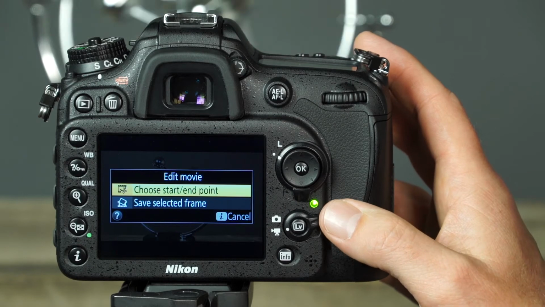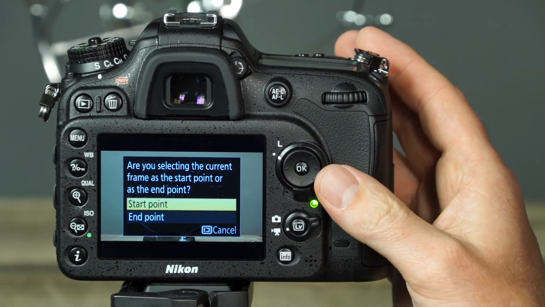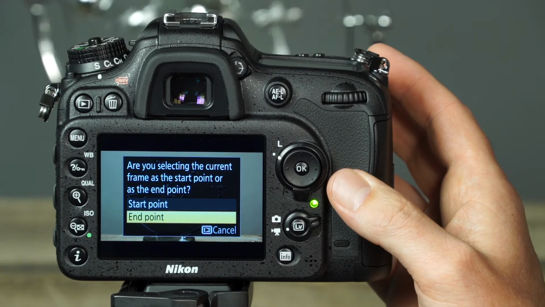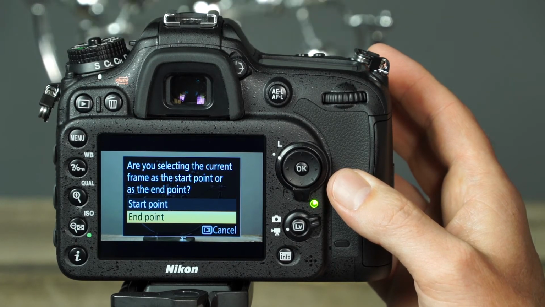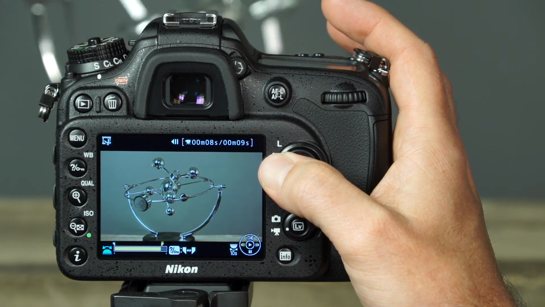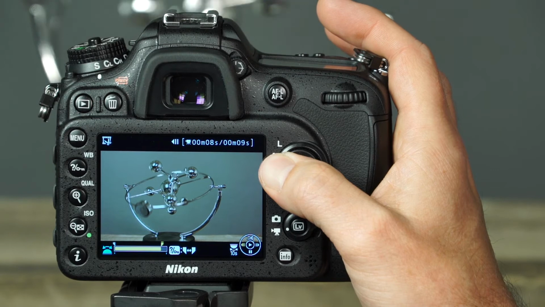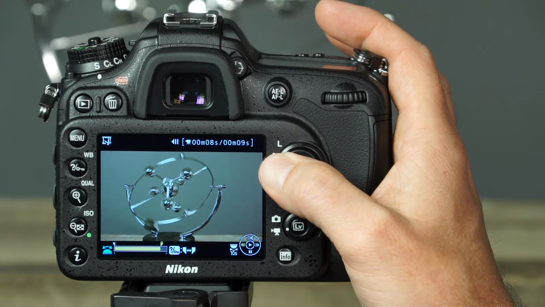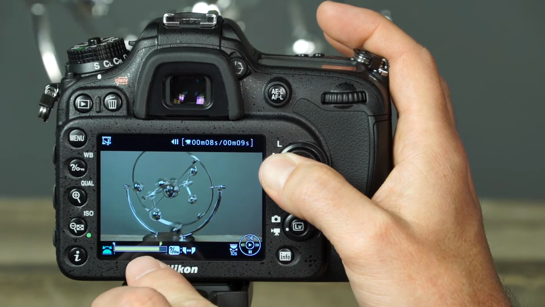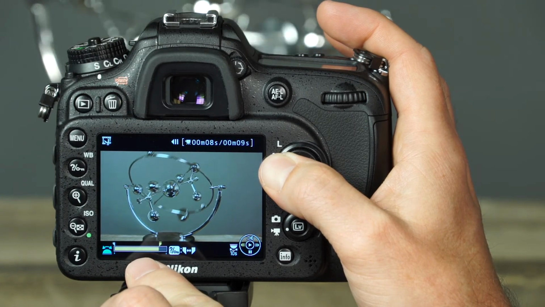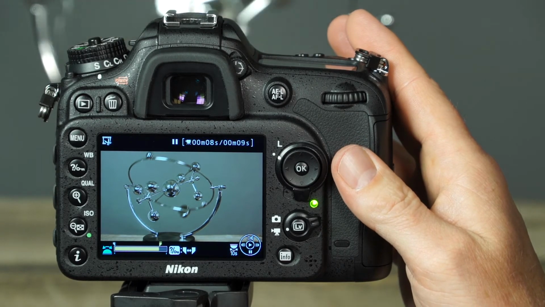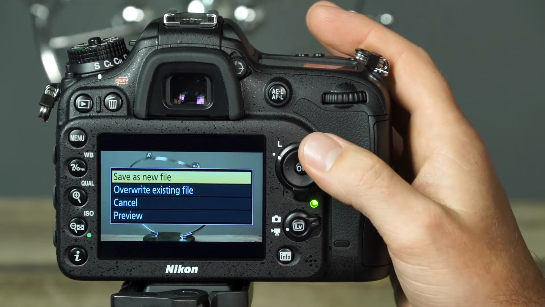When the dialog pops up, select Choose Start/End Point and use the multi-selector to choose whether you'd like the point where the movie is paused to be the new start point or the end point. You can use the sides of the multi-selector or the main command dial to fine-tune the start or end point of the movie. The portion of the movie shown in yellow on the bar at the bottom of the screen is what you'll keep. The last thing that you'll need to do is delete the extra frames. To do this, simply press the up arrow on the multi-selector.